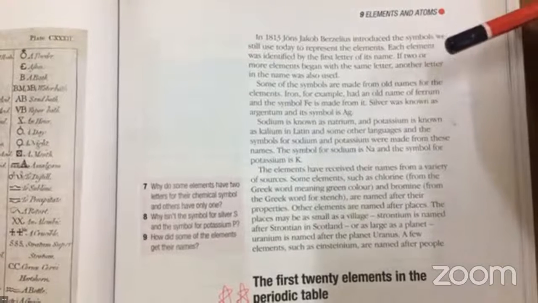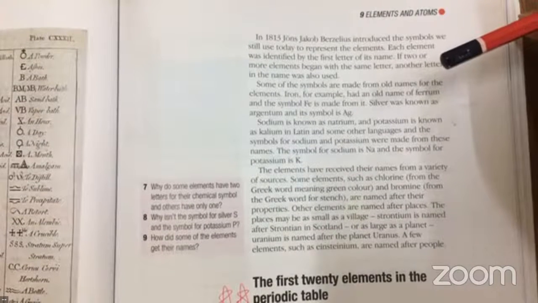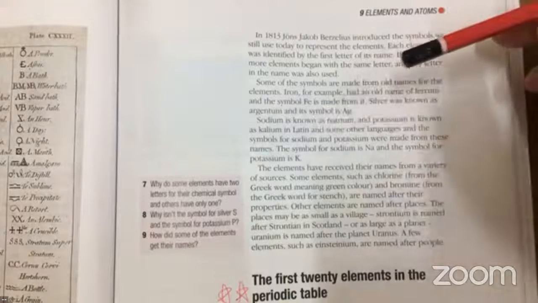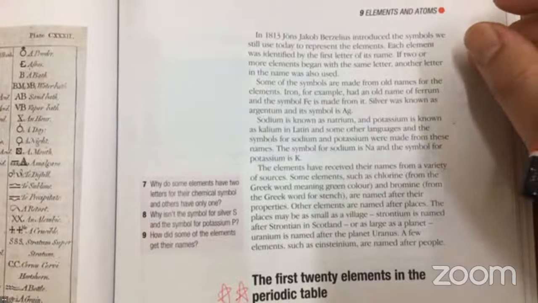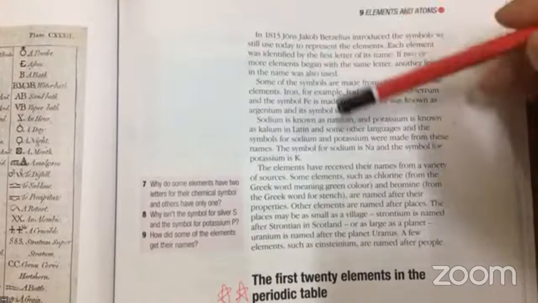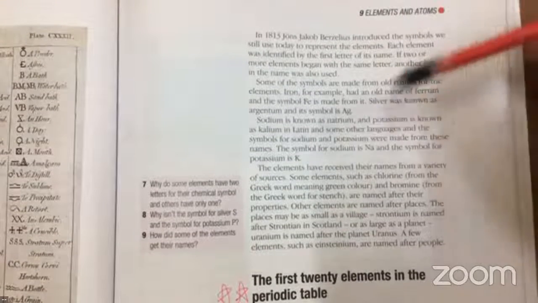Some of the symbols are made from the old name for the element. Iron, for example, has an old name of ferrum, and the symbol Fe is made from it. Silver, also known as argentum, has the symbol Ag. Sodium is known as natrium. Potassium is known as kalium in Latin and some other languages, and the symbols of sodium and potassium were made from these names. So the symbol of sodium is Na, and the symbol for potassium is K. Here, can you see? Kalium and natrium. Okay?